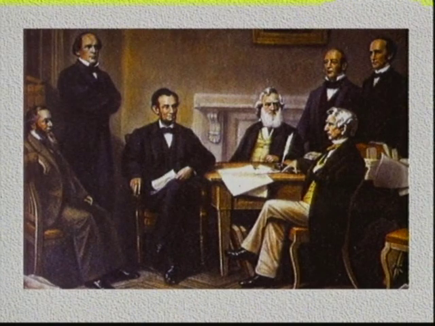Once the President is in office, he chooses a cabinet. This is a group of people who advise the President on a number of issues.